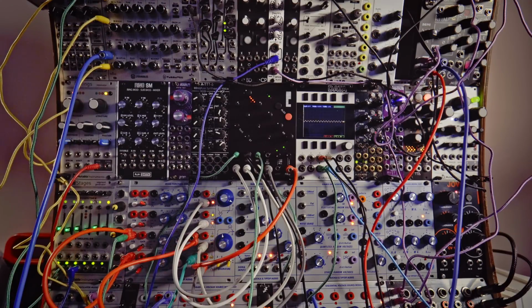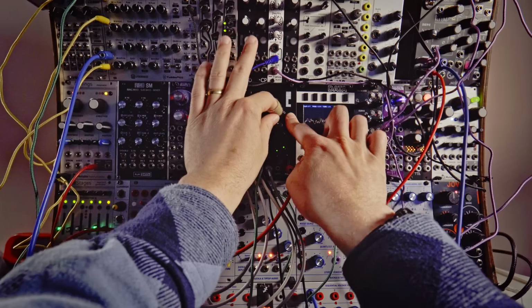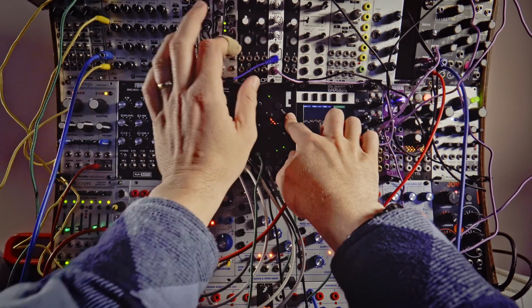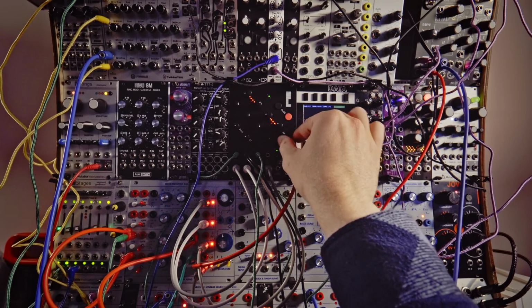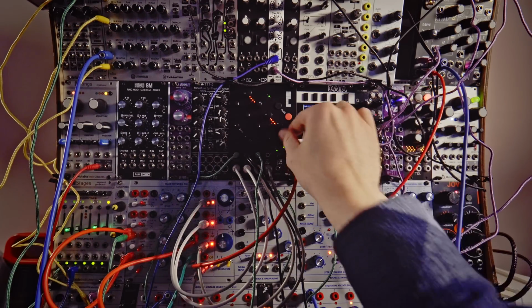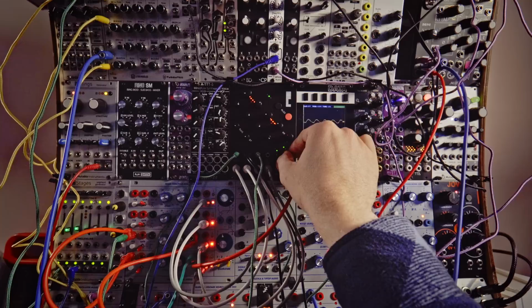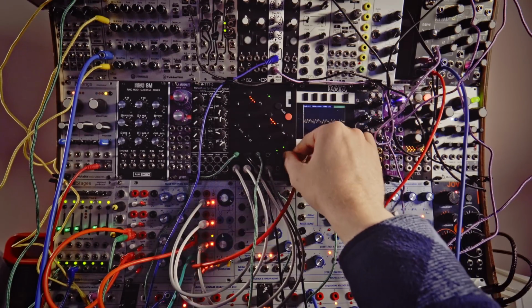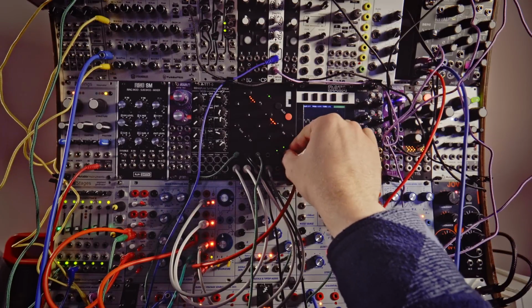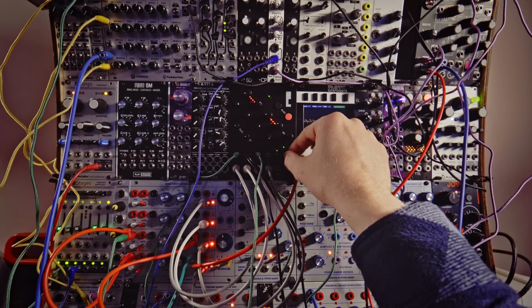Gets us into like clang territory quite quickly. To like a force multiplier.